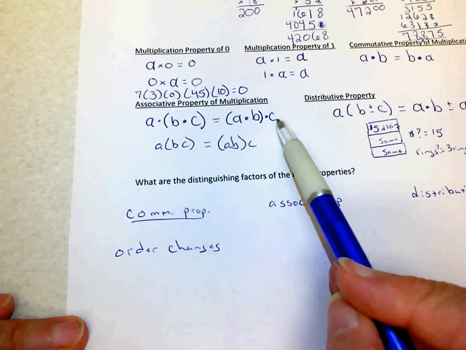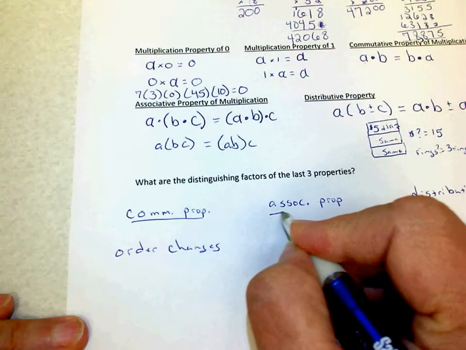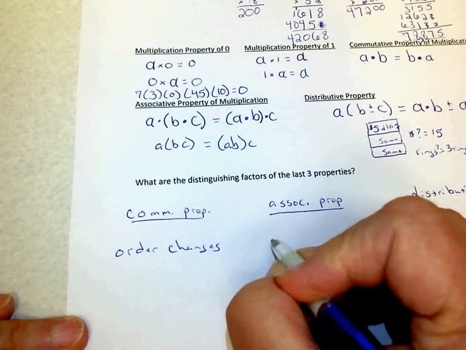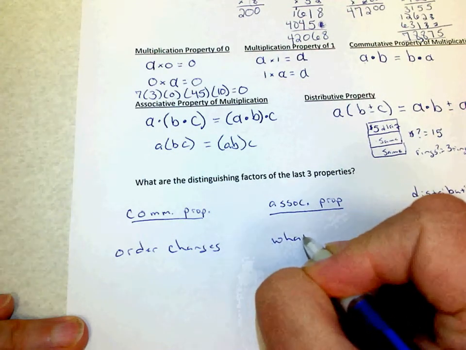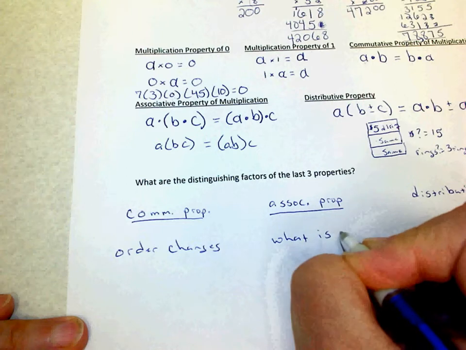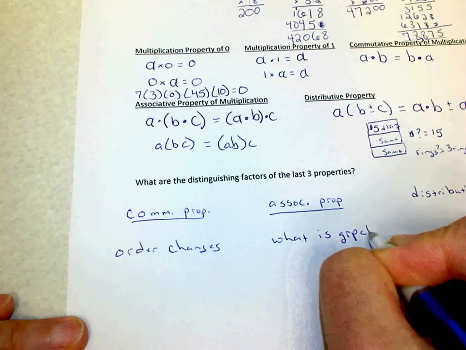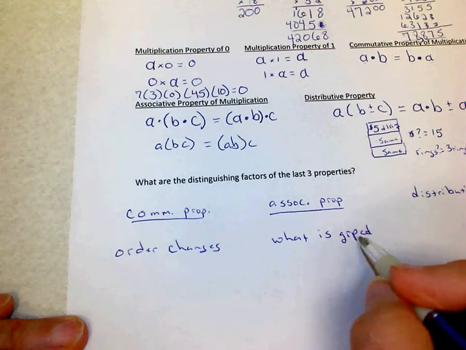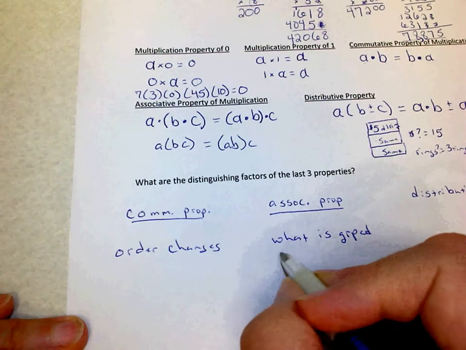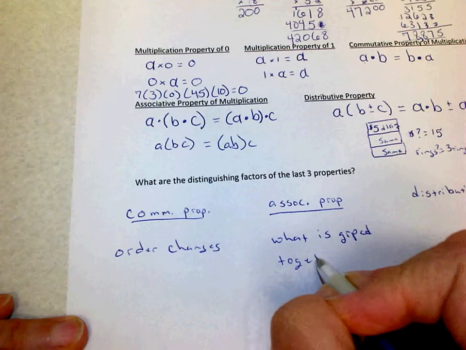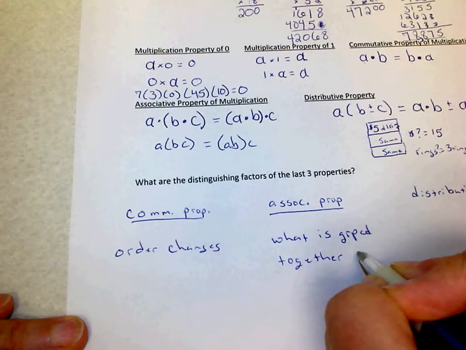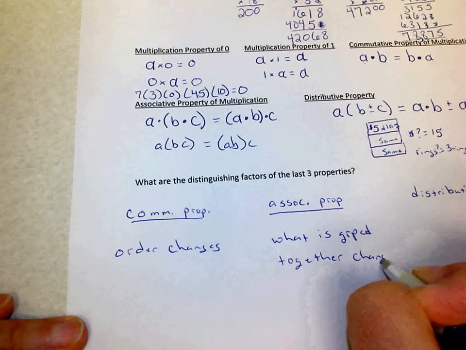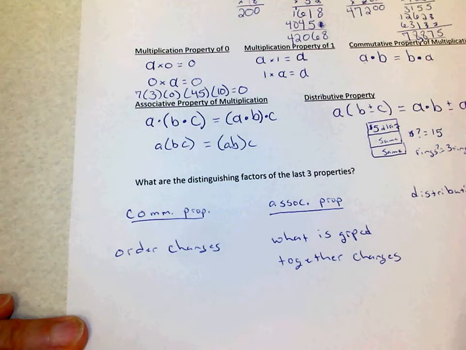The order stayed the same, but what is grouped, and I shortcutted that, GRPD, is grouped together, changes. But the order stayed the same.